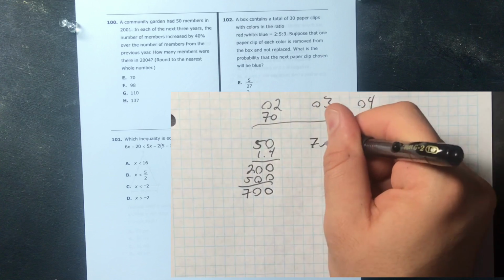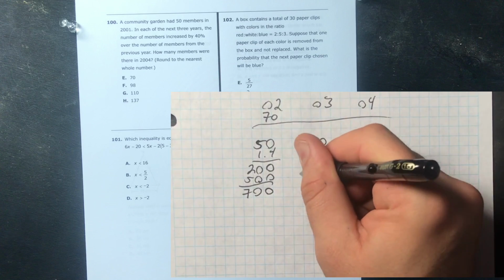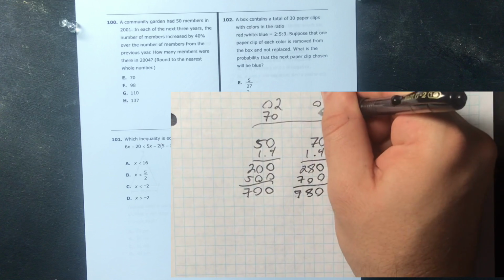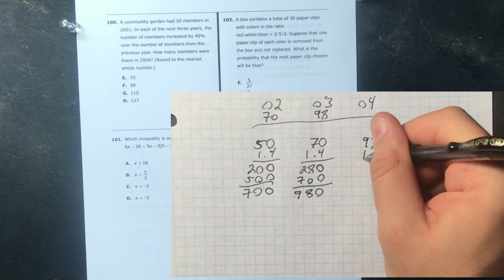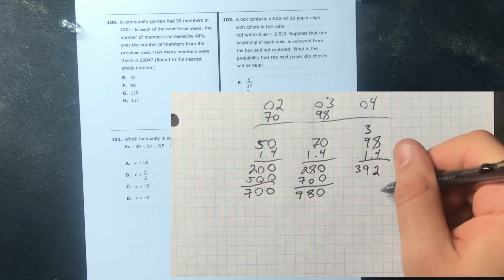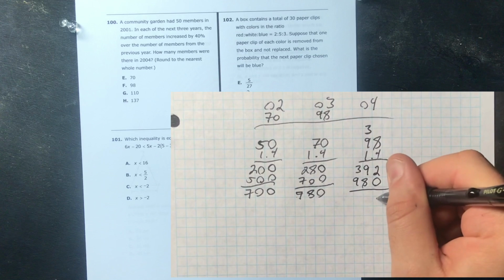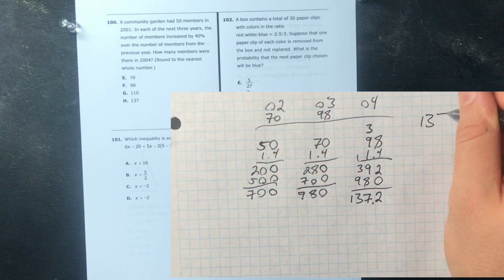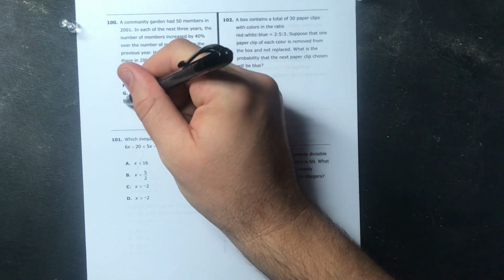So 70, and then do it again. In 03, there were 98, another 40% increase. And we rounded to the nearest whole number, 137.